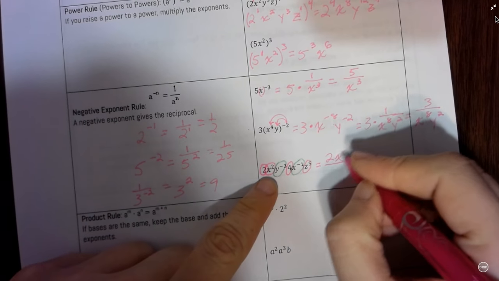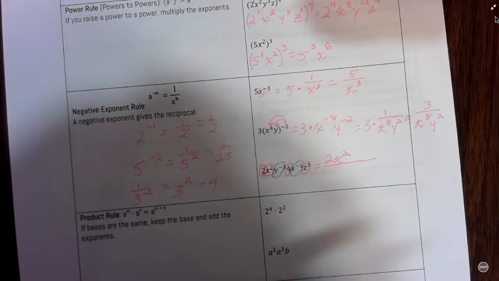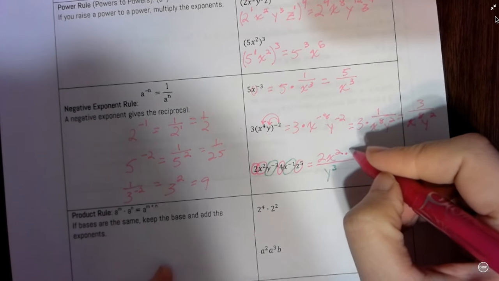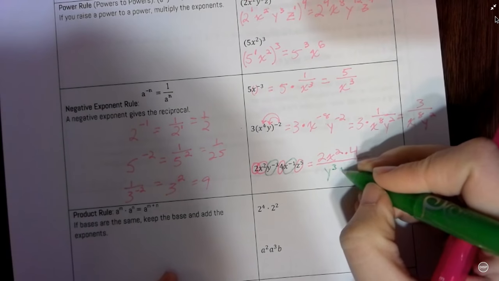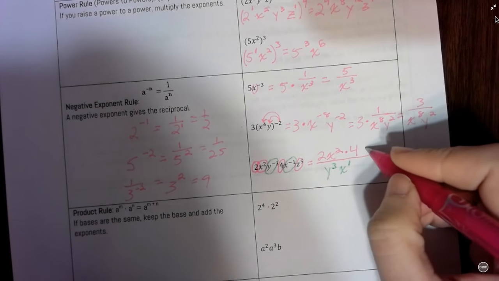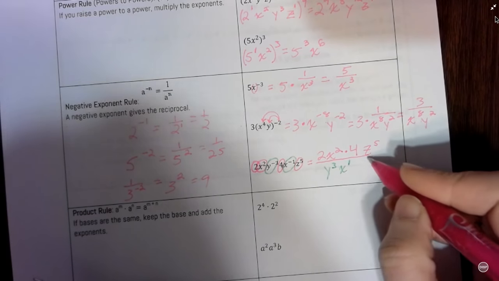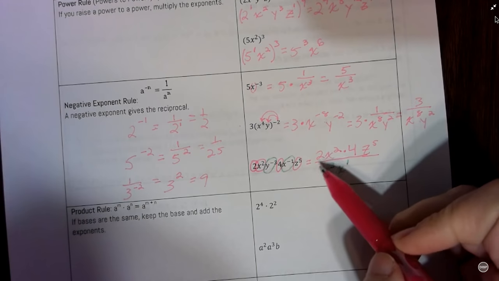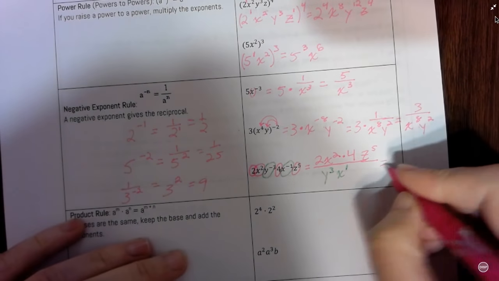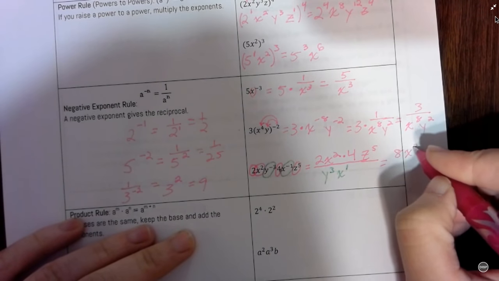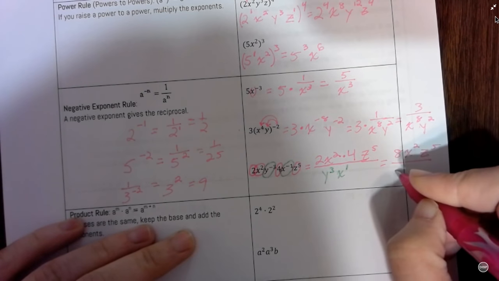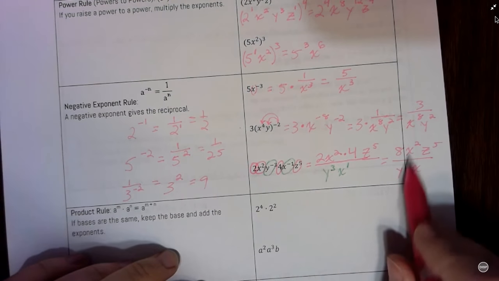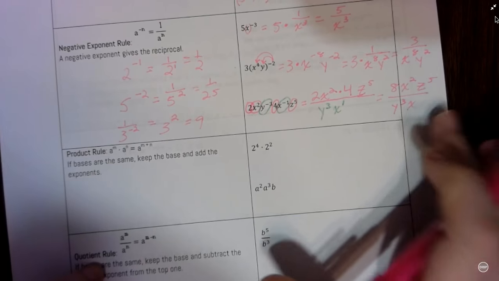So I have 2x squared y to the third times 4 x to the 1 z to the fifth. And then let's go ahead and combine the 2 and the 4. So we have 8x squared z to the fifth over y to the third x. Now this one can actually be simplified a little bit more using quotient rule, but for now we're just going to leave it alone.